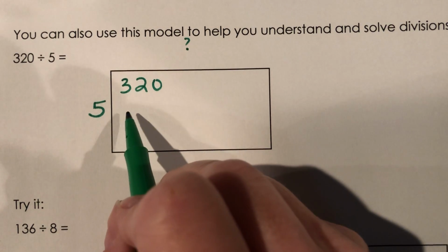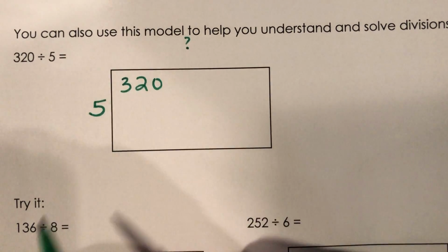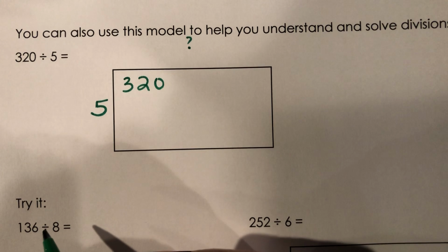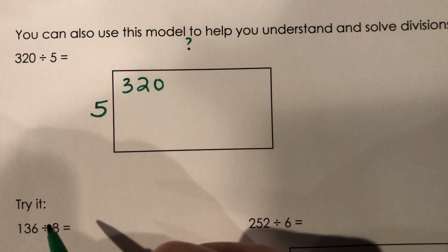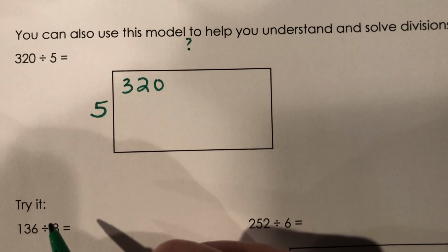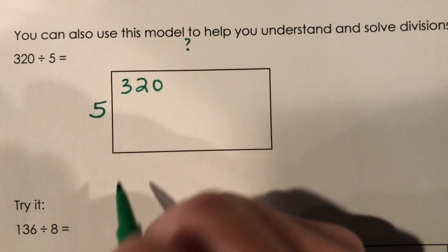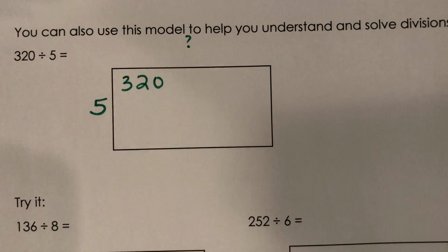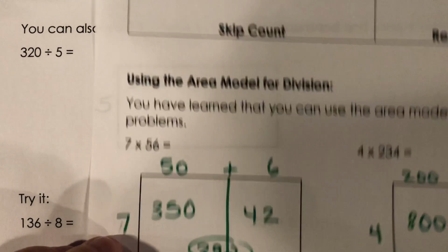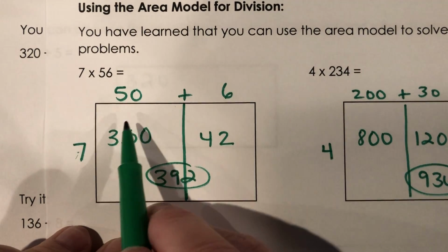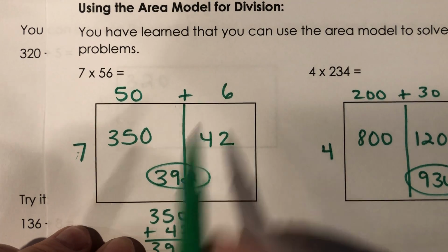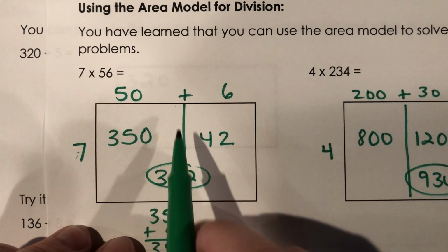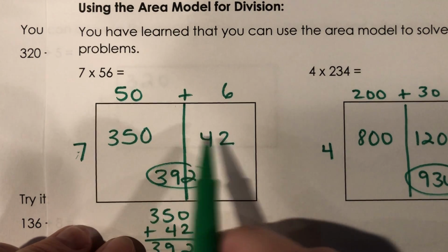So how can we figure out 5 times what is 320? Because I don't really want to count by 5s, okay? And basically, we can use our area model for multiplication to help us, and our multiplying by multiples of 10 strategies to help us. Okay, so I'm going to break this up. In our other examples here, you don't have to flip it over, but we broke up this 392 into 50 plus 6, right? We broke up 56 into 50 plus 6, and this 392 was broken up into 2 pieces.